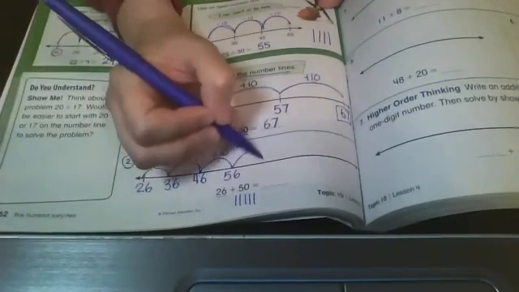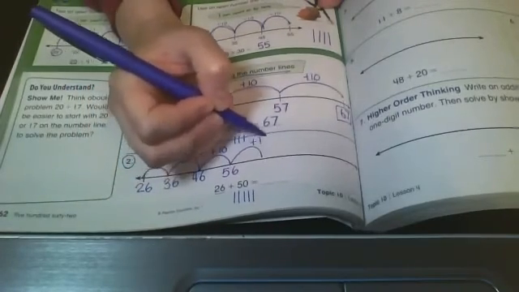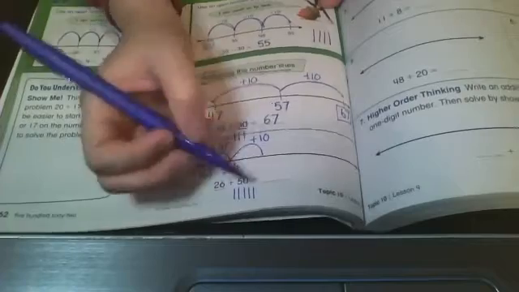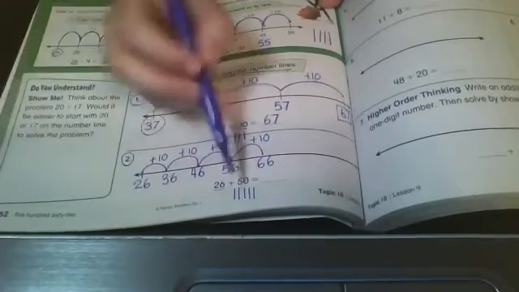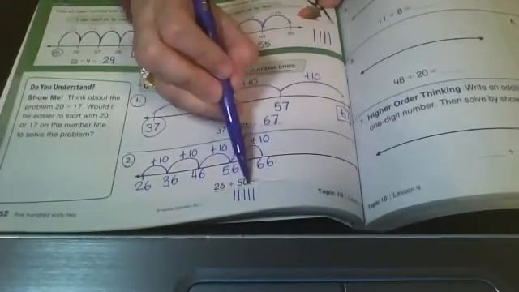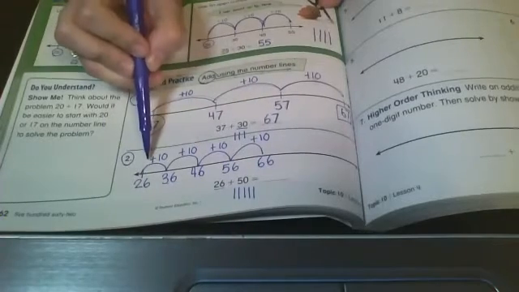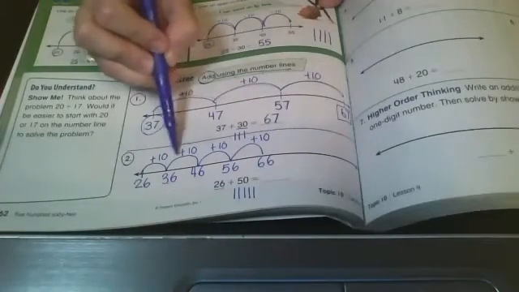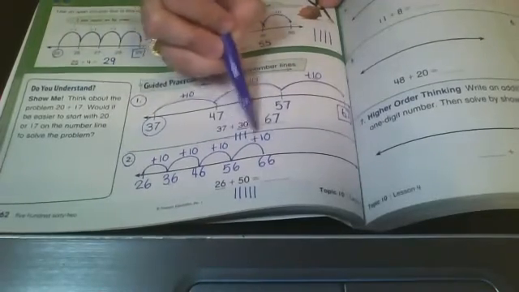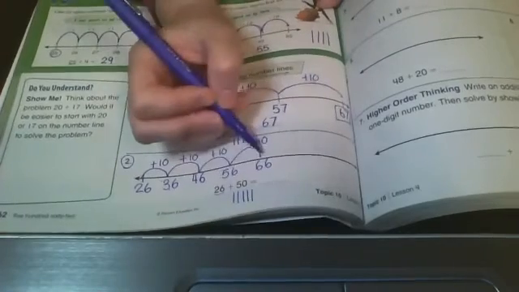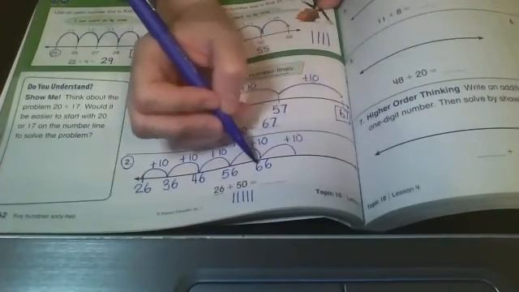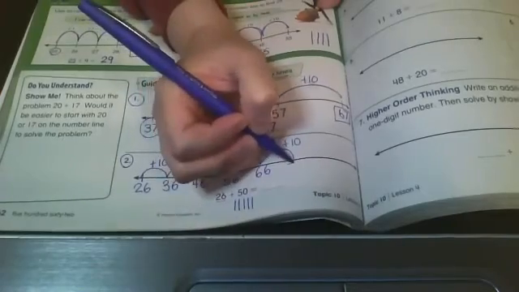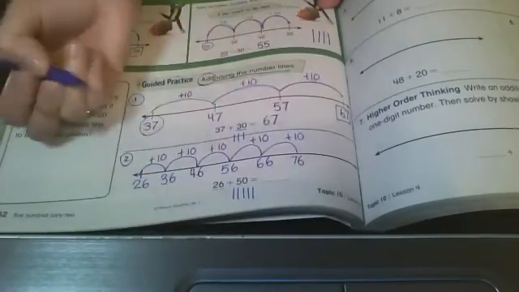Okay, let's do another plus 10. 56 plus 10, I'm going to land at 66. Now notice I know I need to jump 5 tens, right? How many have I jumped so far? 1, 2, 3, 4 so far. So I know I need one more. Plus 10. 66 plus 10 takes me to 76.